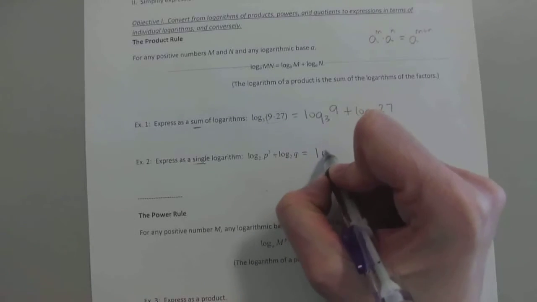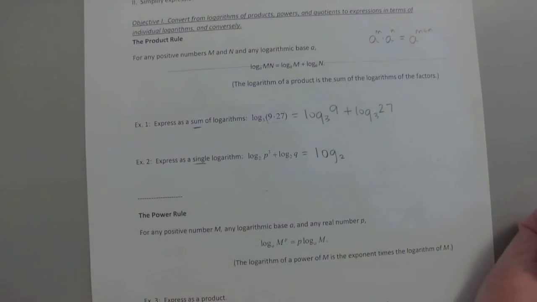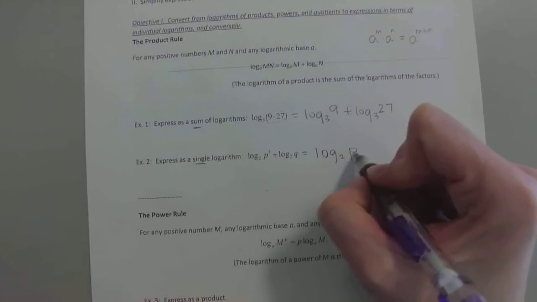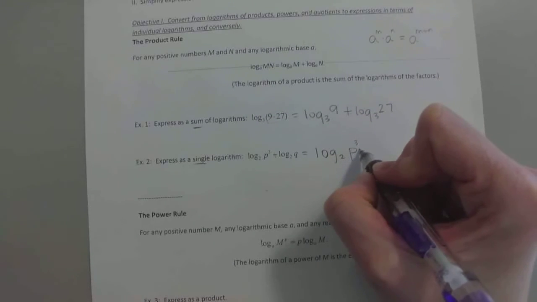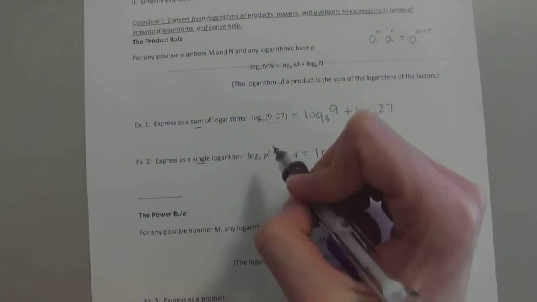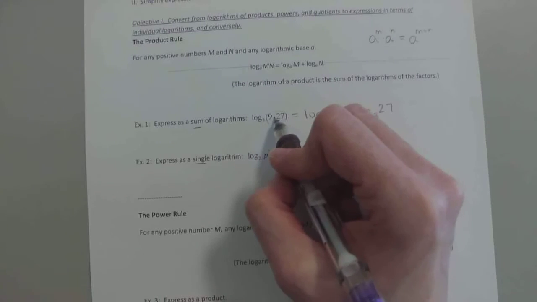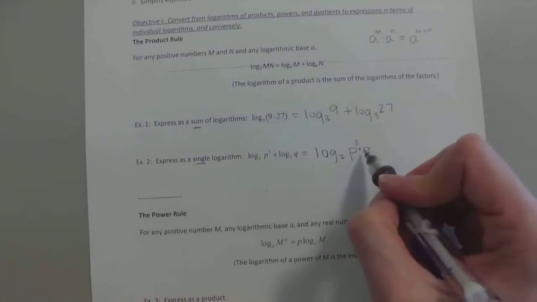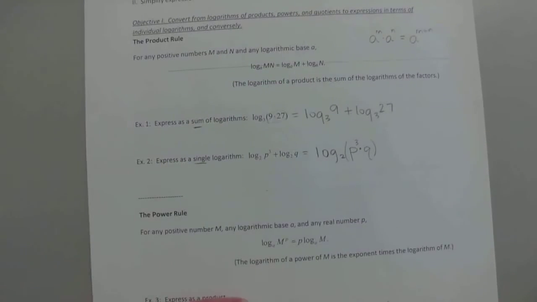So we're going to write log once, log base what? 2. 2 of what? P to the third times Q. Oh. You're just taking this, you know how we had a product and we made it 2 individual logs? They gave us 2 individual logs, so we just made it a product.